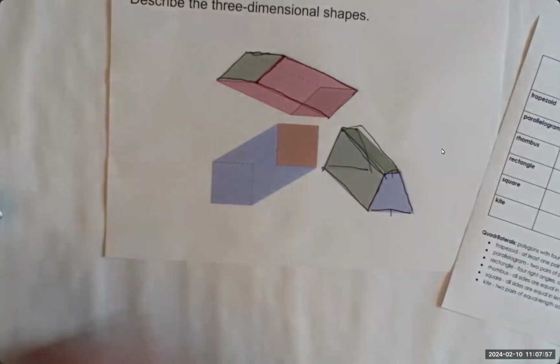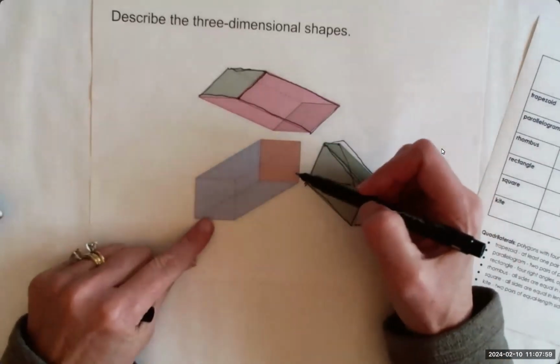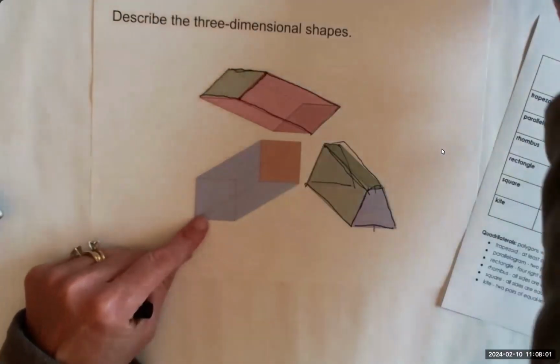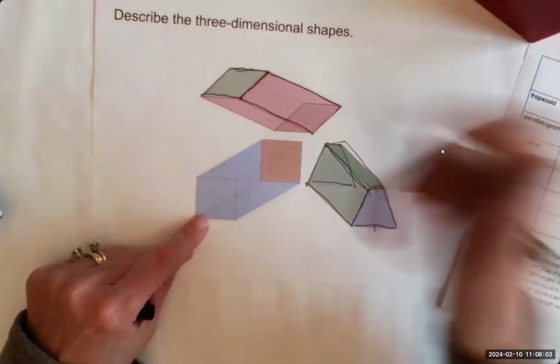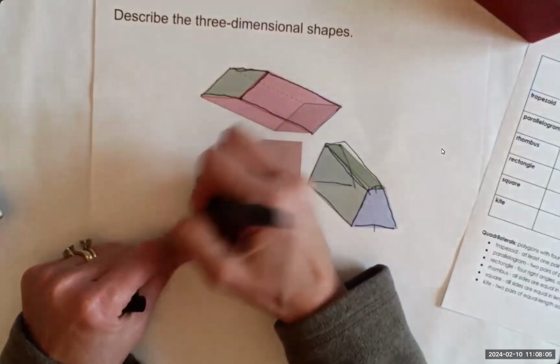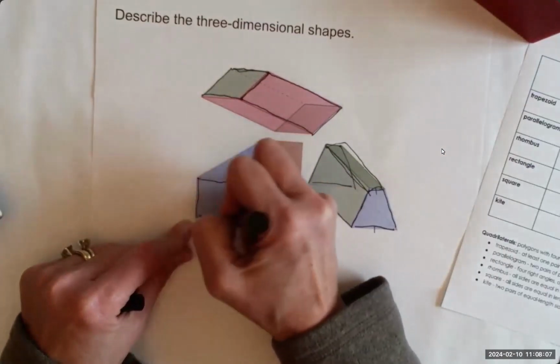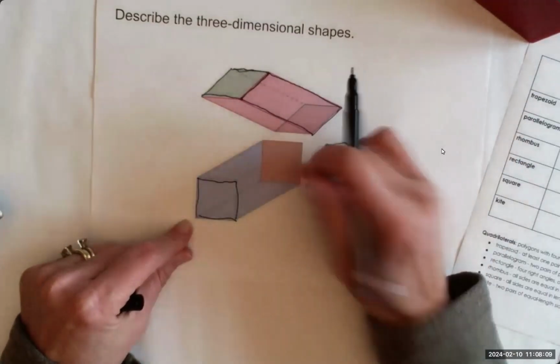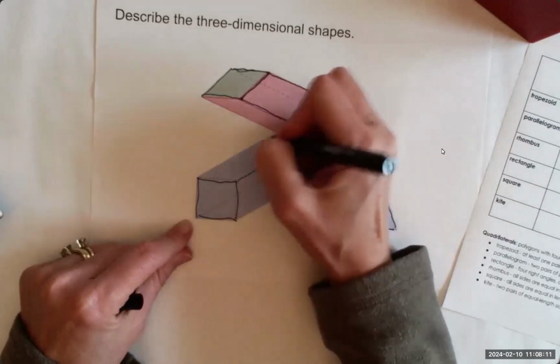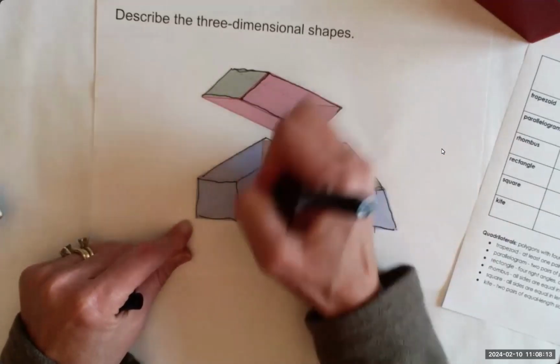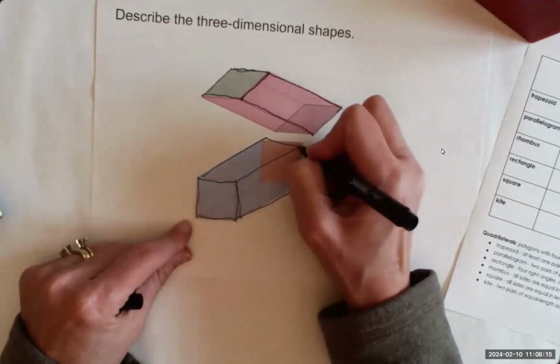And this prism here, again, is similar to the one that we looked at here. It has a square face, as well as over here or base, and then rectangles make up the other faces in this rectangular prism.